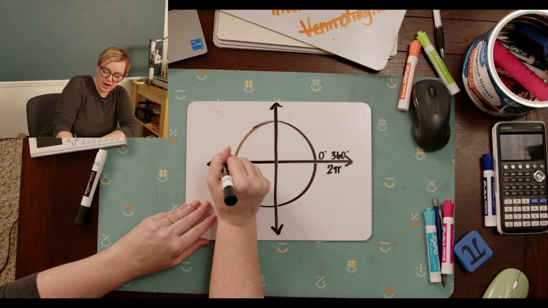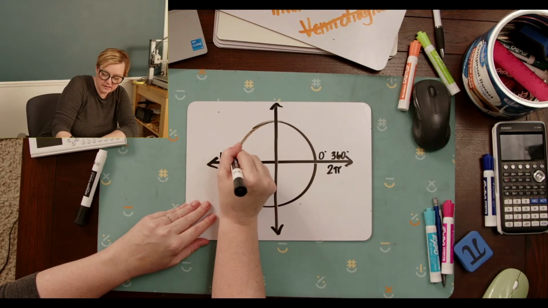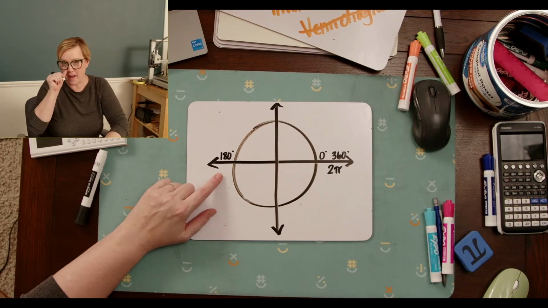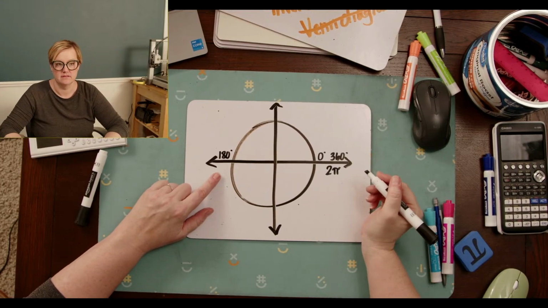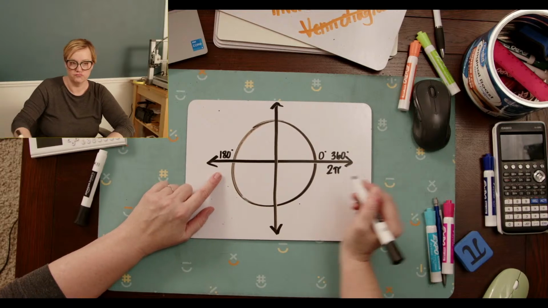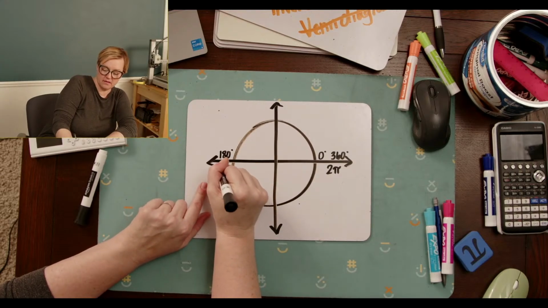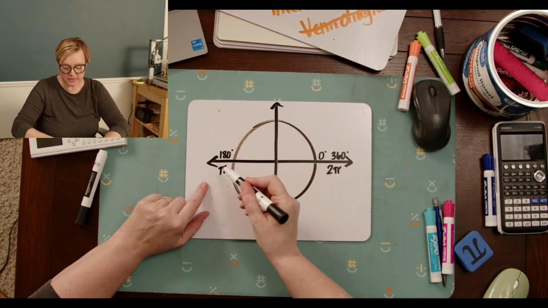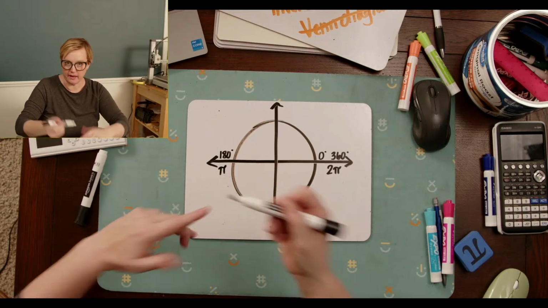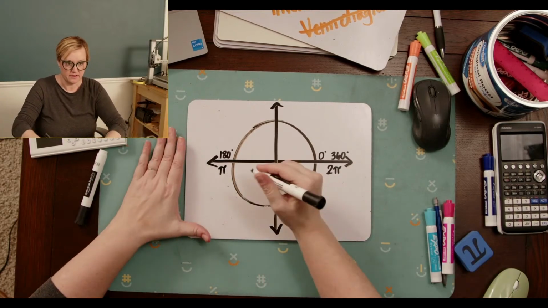So if I just go to 180 degrees, how many pi would that be? It'll just be 1 pi, right? Half of 360, half of 2 pi is just 1 pi.